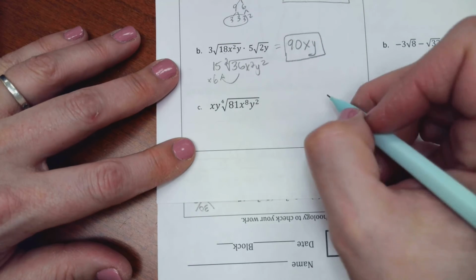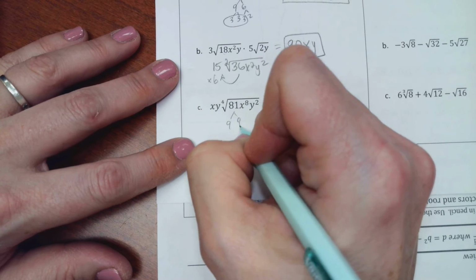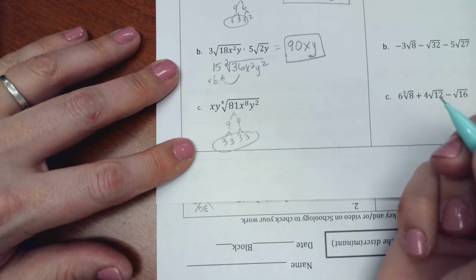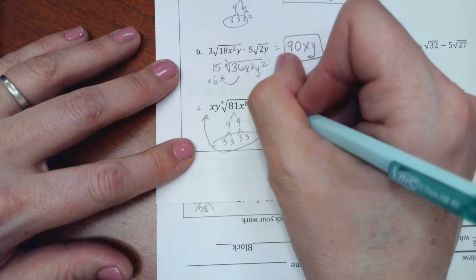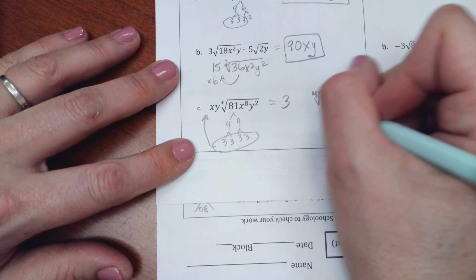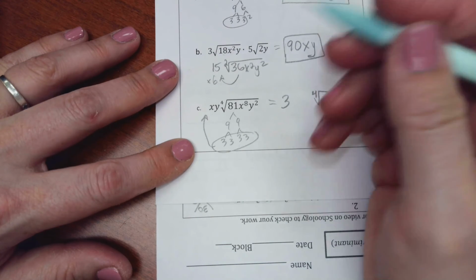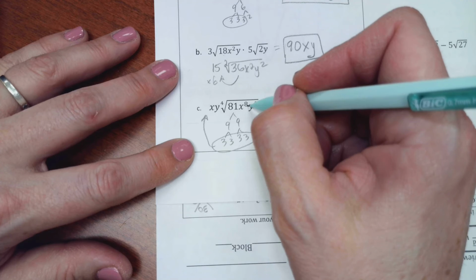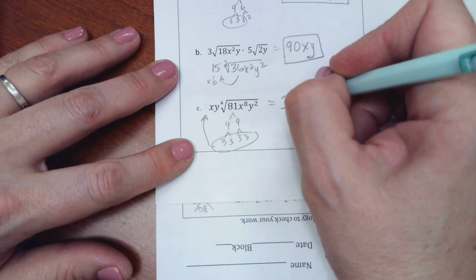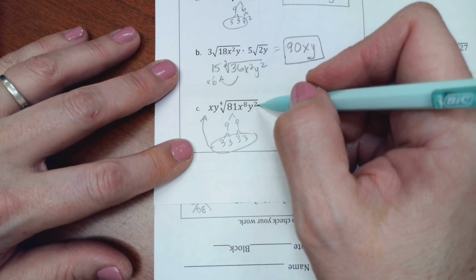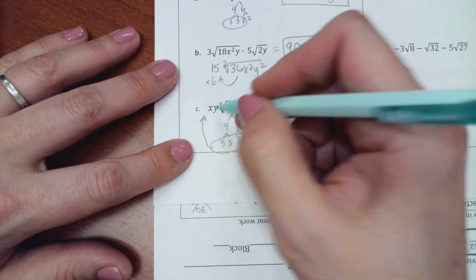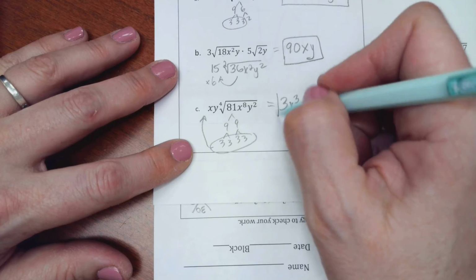I've got 81 to break down, so we'll do 9 and 9, and then 3 and 3. So look, there's 4 3's right there, so there's a 3 coming out. Leave a little space, put my radical back. There's no number left inside because 81 is all used up. 4 goes into 8 twice. So x squared is coming out, there's already an x there waiting, so that would be x cubed. 4 does not go into 2 at all, so y squared is stuck inside, and this other y, I didn't really change it, so there it is.